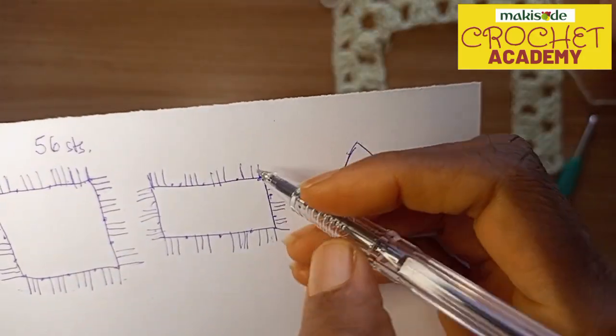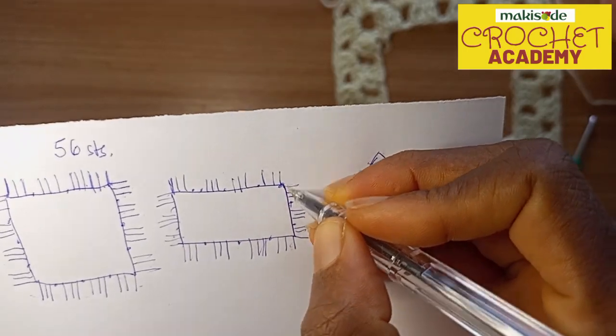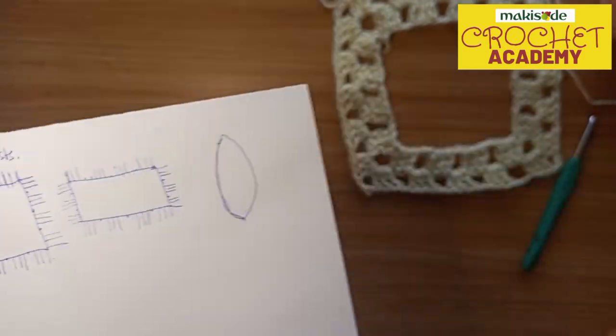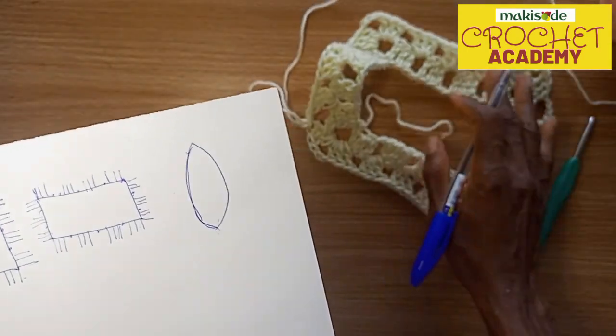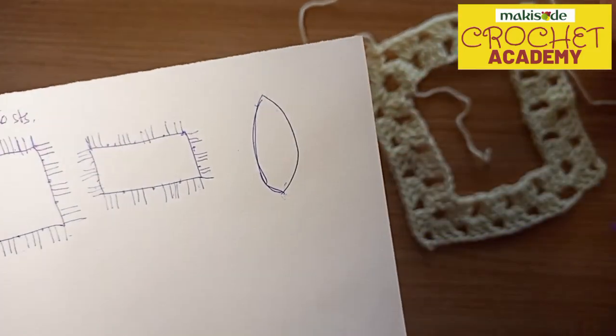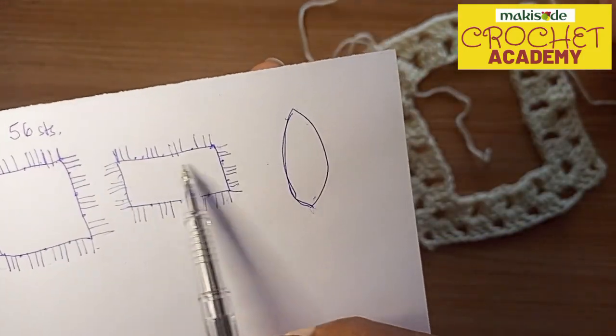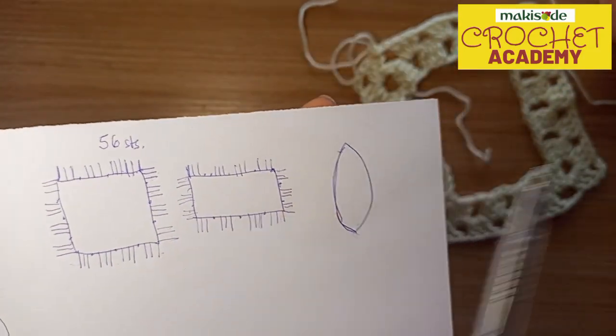Now, at the end of the day, this may still form your shoulder side when you fold it, or it may form your neckline when you fold it. So you determine what you are trying to achieve as a neckline. That is what you're going to do.